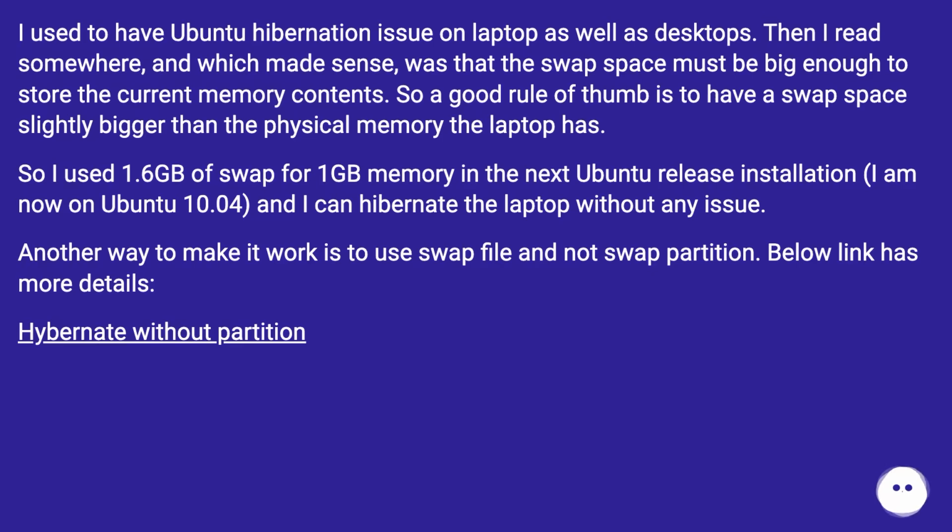Another way to make it work is to use a swap file and not a swap partition. Below link has more details. Hibernate without partition.